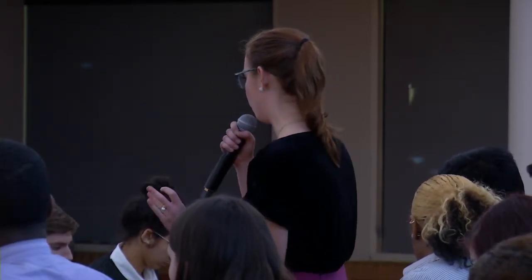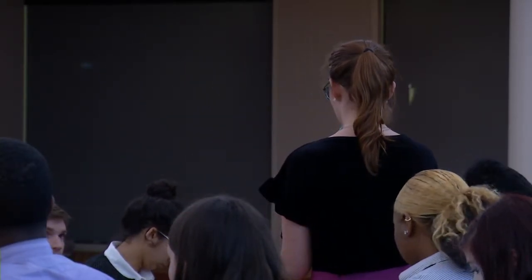Now we will move into open forum, and open forum is when I get to hear you talk. So this is when you guys get the chance to update the Senate on what you were doing. So is there anything for open forum? Senator Coakley.